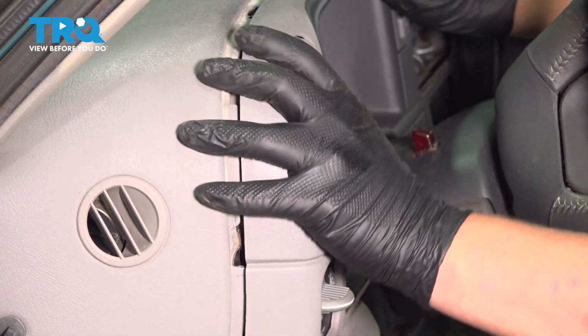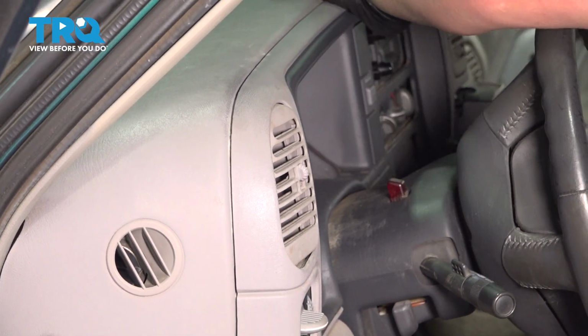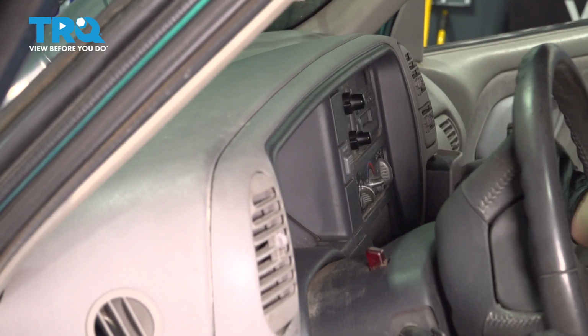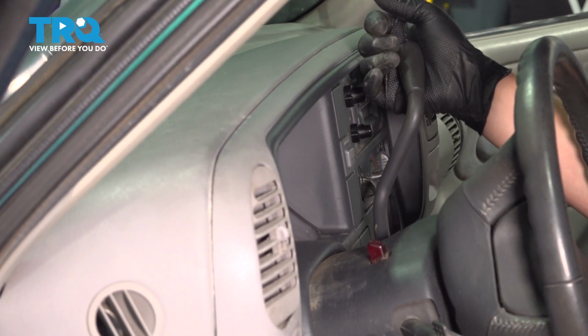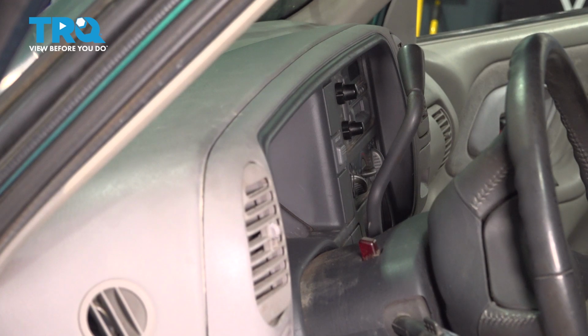And reinstall the trim piece. Pushing it back into place. And you're good to go.